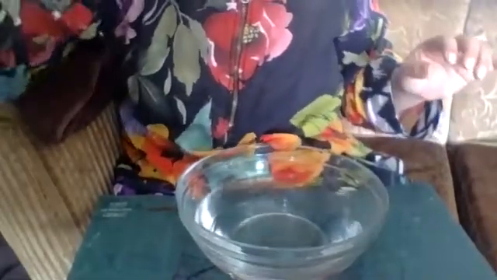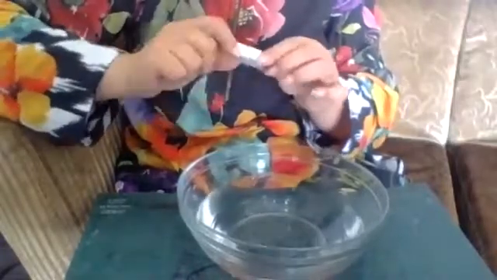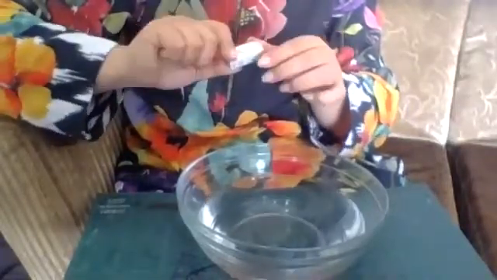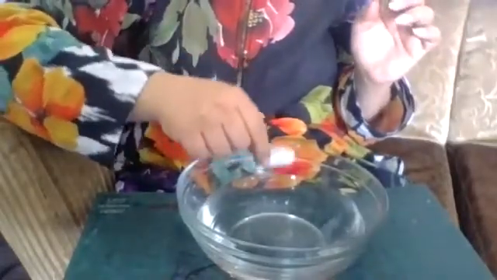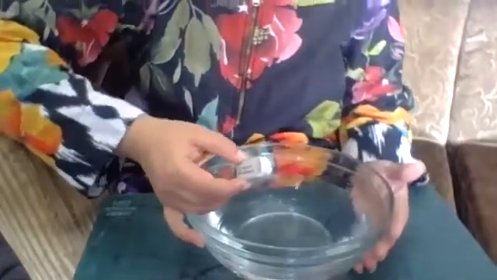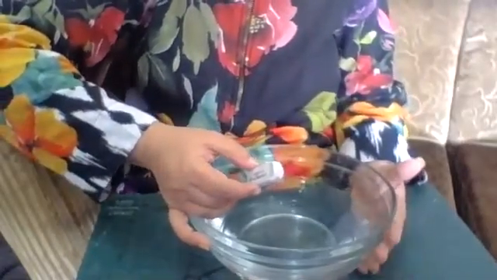Oh, wow. Okay, this is an eraser, which we use daily for writing and erasing, right? So I'm just going to see whether this is going to float or not. Let's see, what do you think? What do you guess about that? Is it going to float or not?